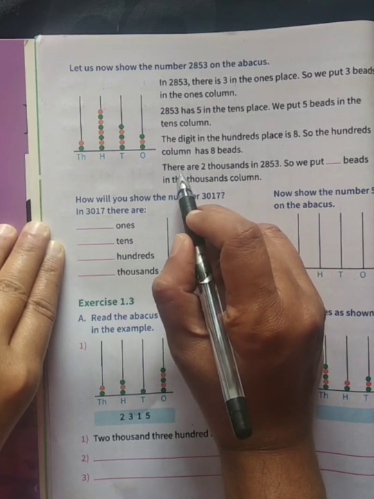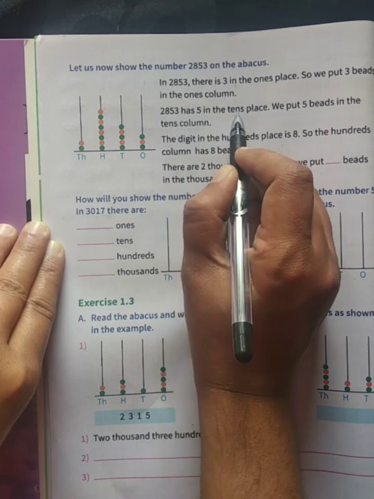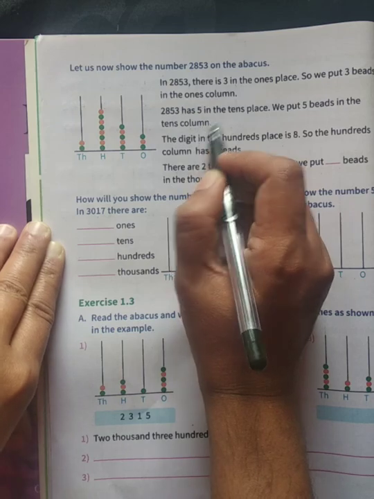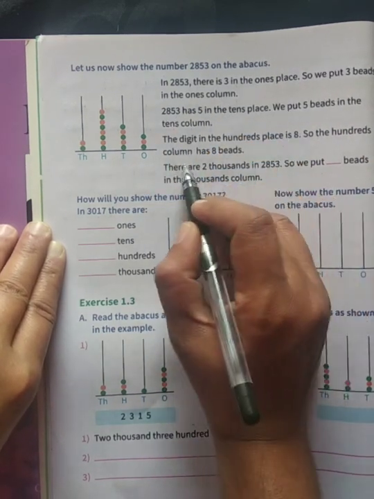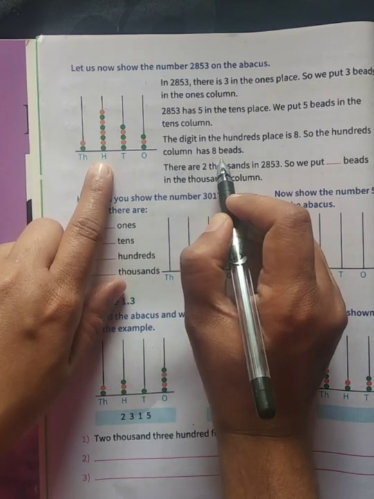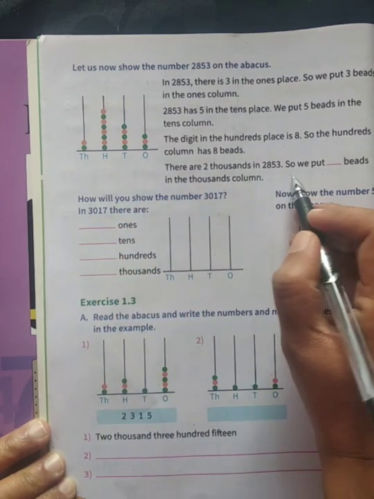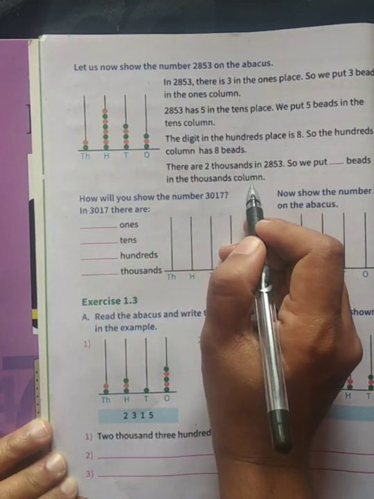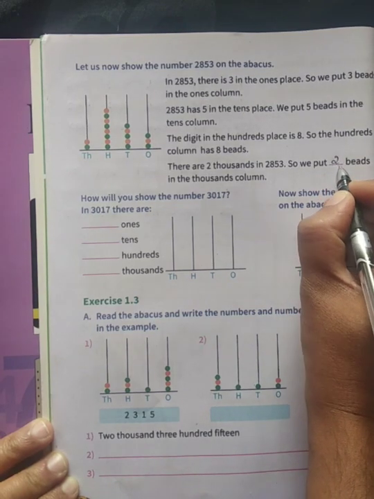So here it says 2853 has 5 in the tens place. We put 5 beads in the tens column. Similarly, we have 3 beads in the ones column, and then 8 in the hundreds column, and finally 2 in the thousands column. So we put how many beads in the thousands column? We put 2 beads on the thousands column.